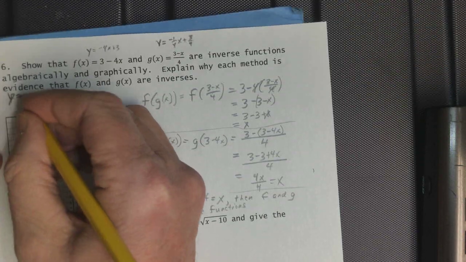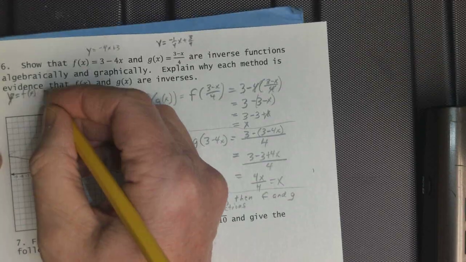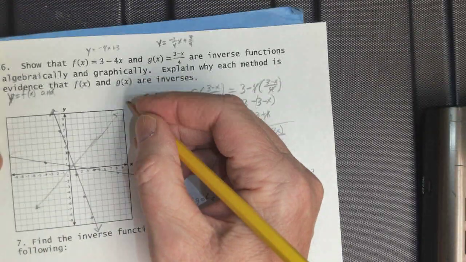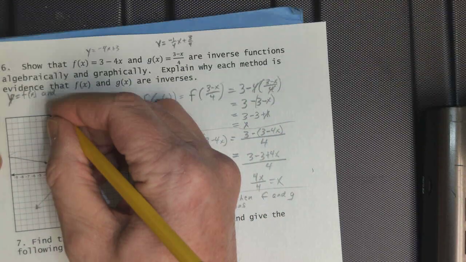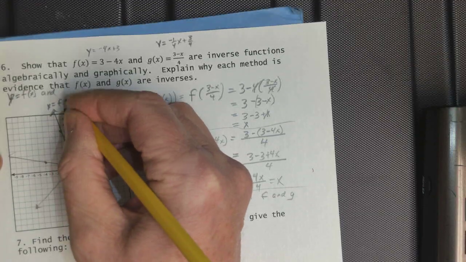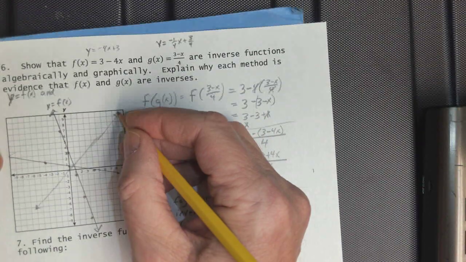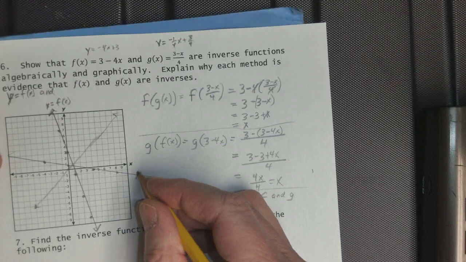Okay, I'm going to write y equals f of x, which is this one. Y equals g of x, which is this one.